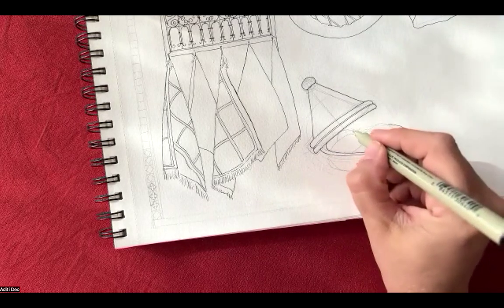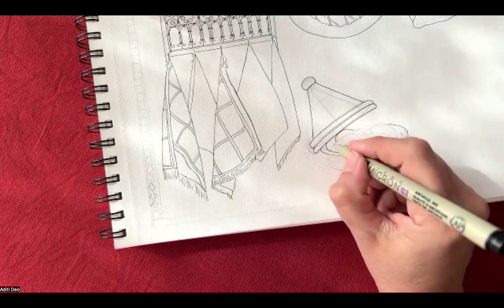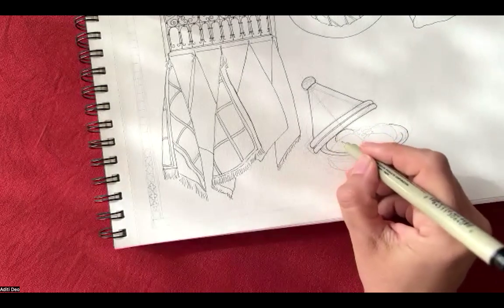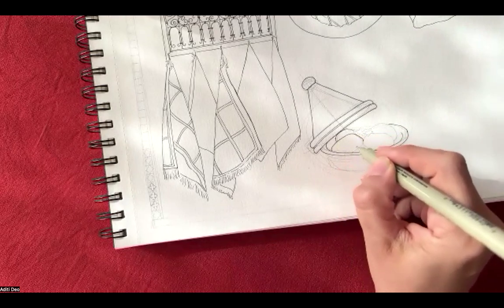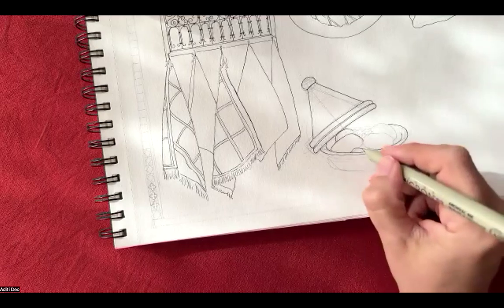Now, whether or not you want to complete that line will be determined by how much of the food you want to draw. So here again, I will draw the food like this, maybe something else coming here.